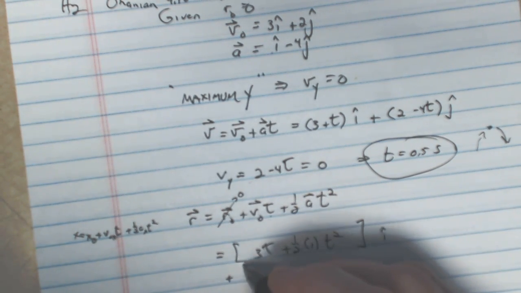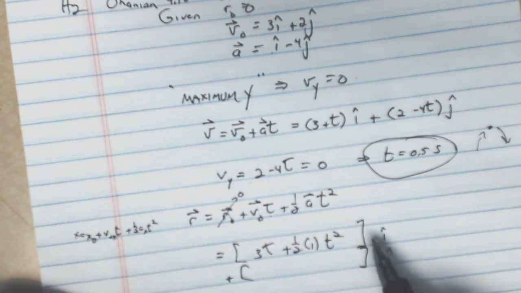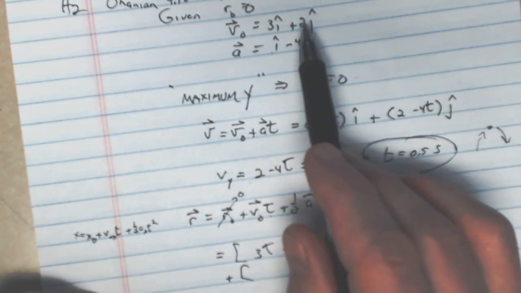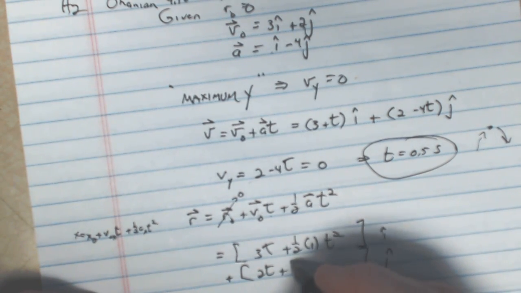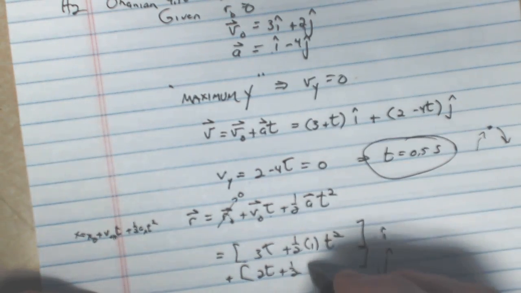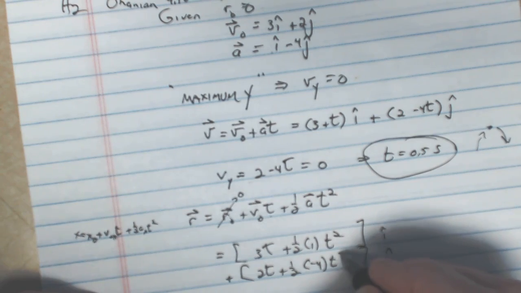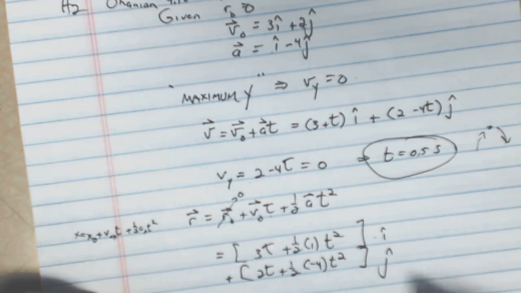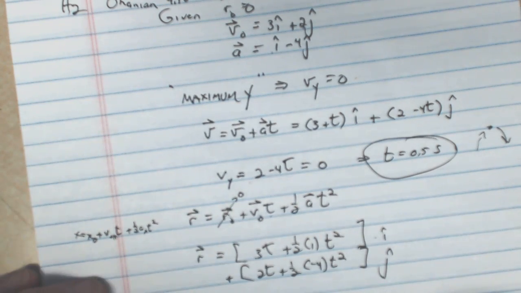Let me just do it down the next line. J hat component. So I look at the j component of v naught. That's 2. So I have 2t plus 1/2 a, which is minus 4 in the j hat direction, times t squared. So this is my expression for r in terms of its components.